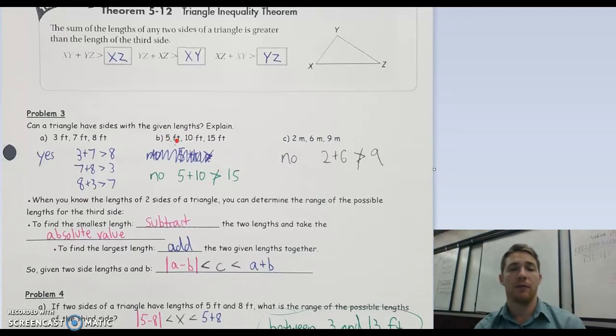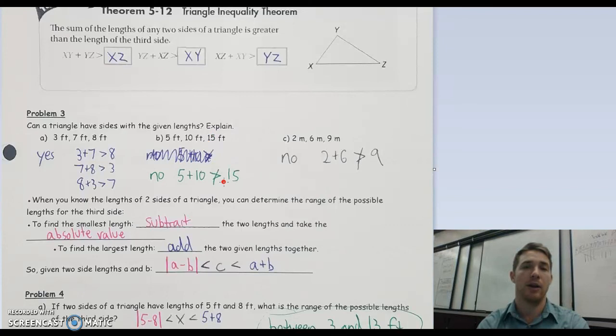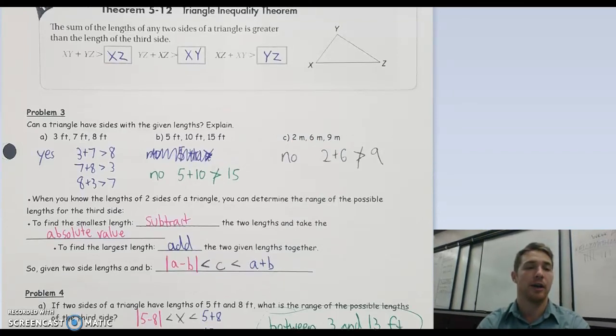Next situation, if I add my 2 smallest lengths, 5 and 10, that's equal to 15, but I want it to be greater than 15. So that would not form a triangle because those are not greater than 15. Doesn't matter if they're equal. Last 2, if I add the 2 smallest, 2 and 6, that's not bigger than 9, so right away I can tell that that's not going to form a triangle.